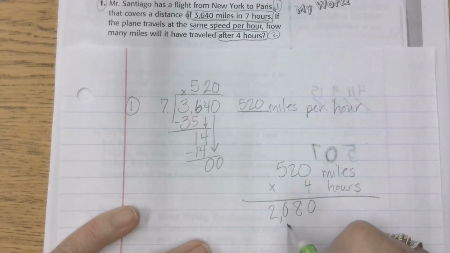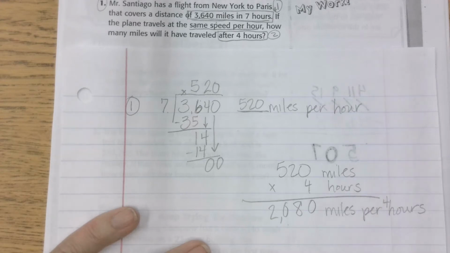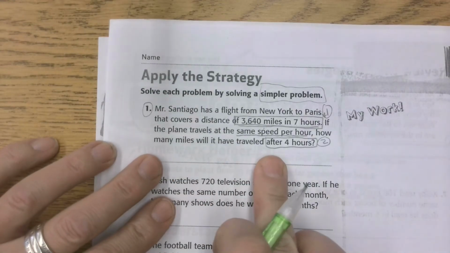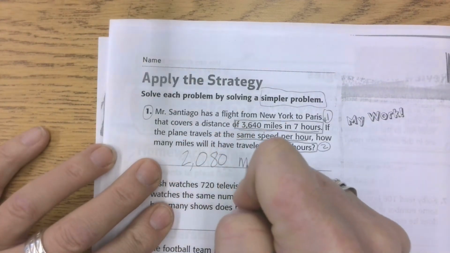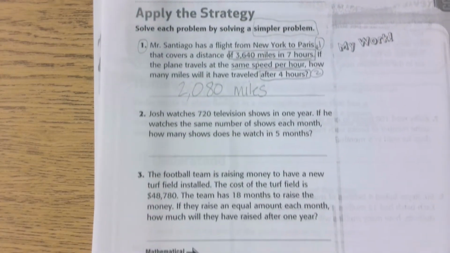So the plane will go 2,080 miles in 4 hours. Okay, so up here we want to know how many miles will it have traveled after 4 hours. So it's 2,080 miles is how much it's going to travel after 4 hours.